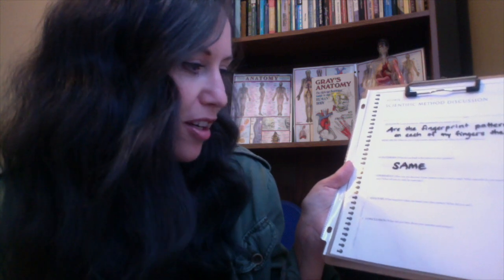And so my analysis confirms my hypothesis that yes, my fingerprints were all the same. They had the same sort of pattern. I was able to observe that under my magnifying glass. I could identify each of them, that they looked the same. And so our conclusion is that our fingerprints all have the same pattern on each of our fingers.